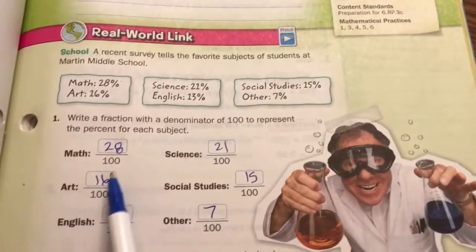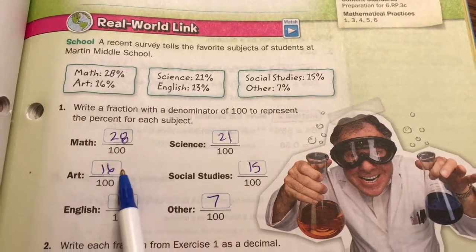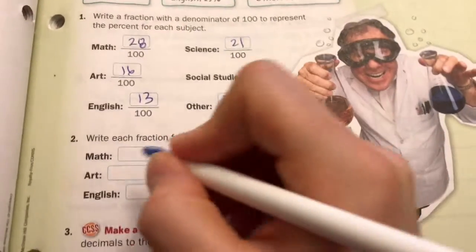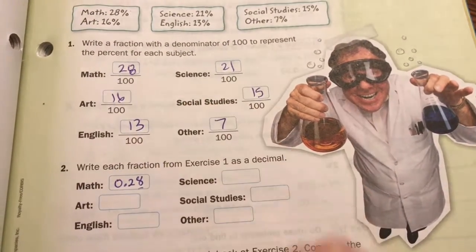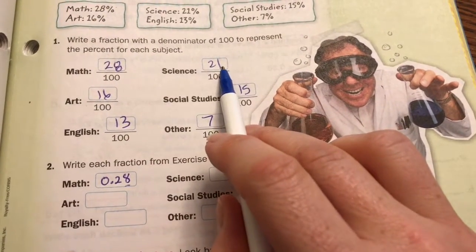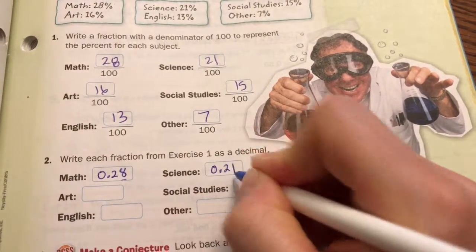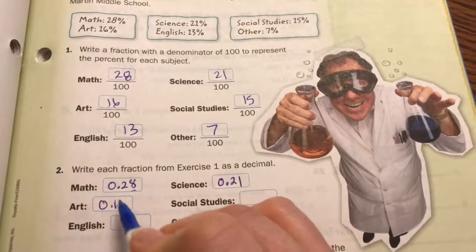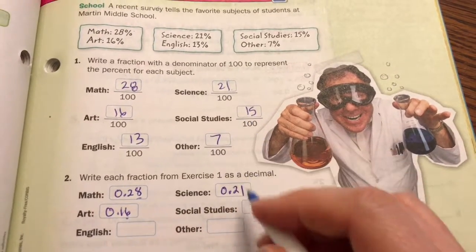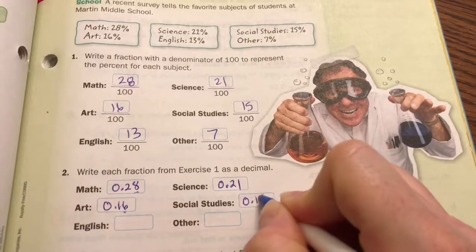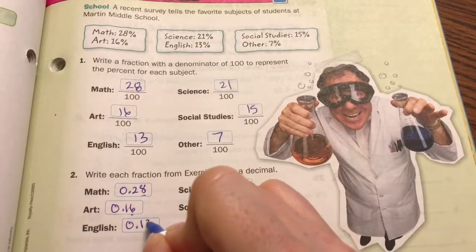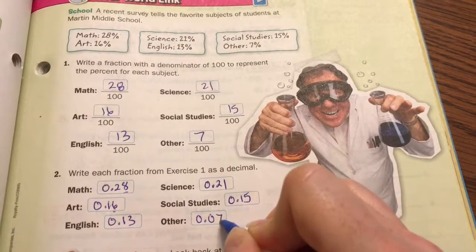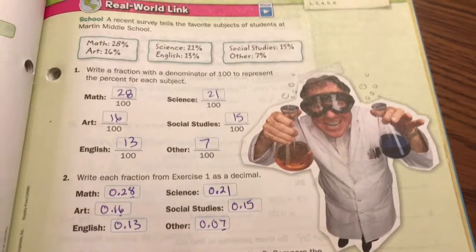Remember how to say this. 28 out of 100 is 28 hundredths. So if you're writing 28 hundredths as a decimal, 28 hundredths. What about 21 hundredths for science? 16 hundredths for art. See, it's in the hundredths place. 15 hundredths for social studies. 13 hundredths for English. 7 hundredths. You've got to put the 7 in the hundredths place. Okay, that one's kind of tricky.